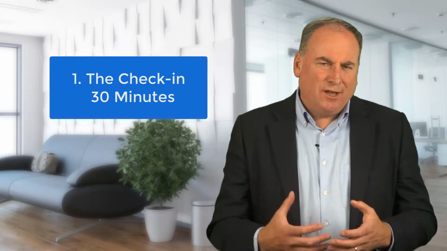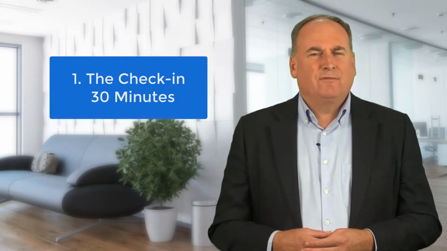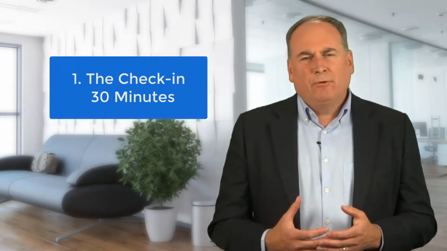Here's a 7-part agenda for a solid and highly productive quarterly session. Item number 1, the check-in. You allow 30 minutes for this. This is where each member of your team shares one personal and business best from the previous quarter. Also, they give an update on what they feel is and isn't working in your organization. Then they share their expectations for the quarterly planning session.